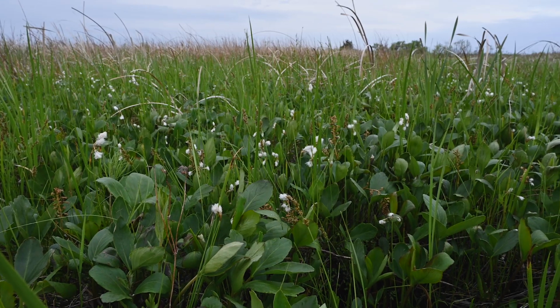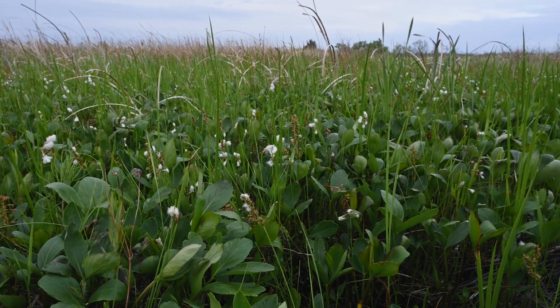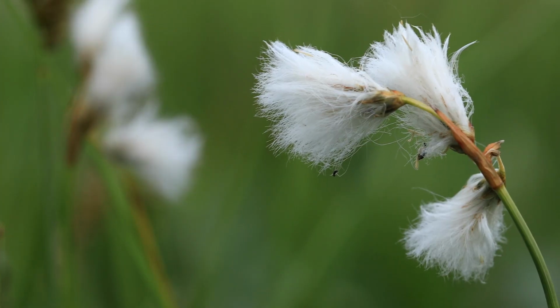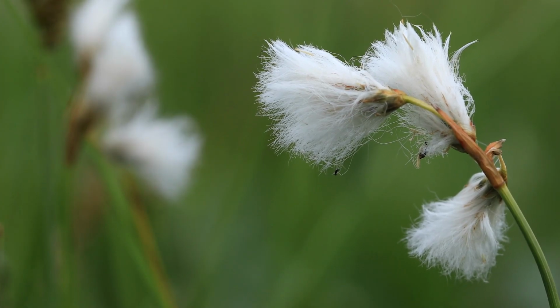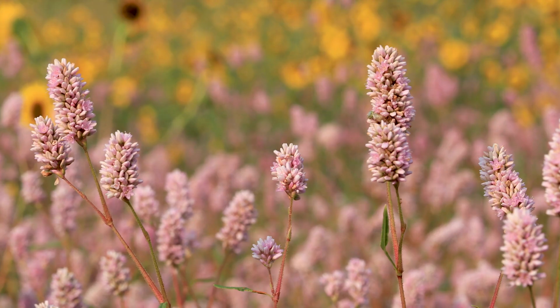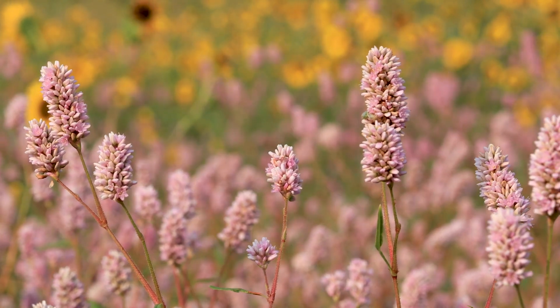So how do these plants survive their never-ending environmental changes? Let's take a peek into the world of wetland plants and all the ingenious structures they have that allow them to call wetlands home.